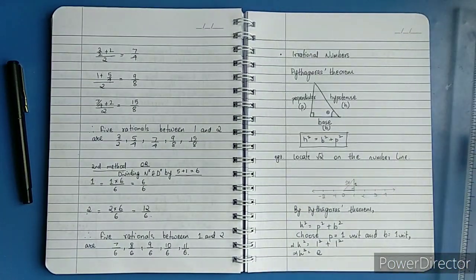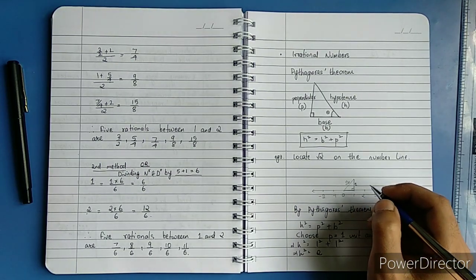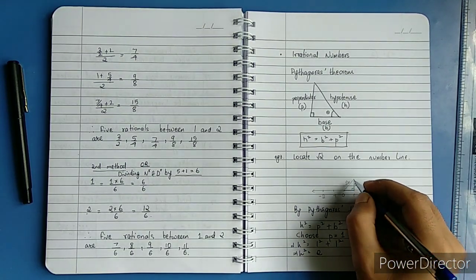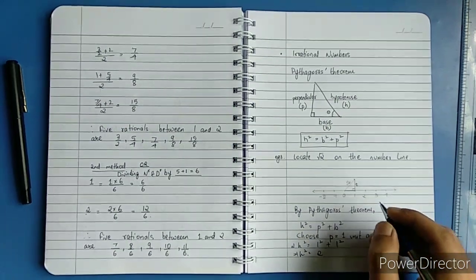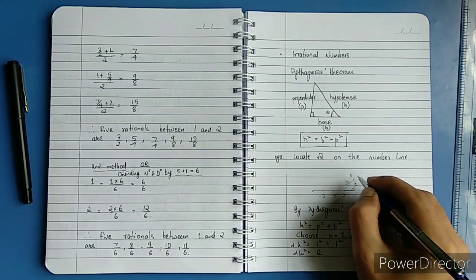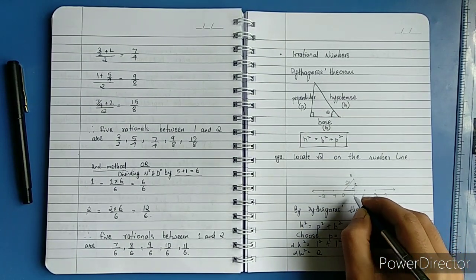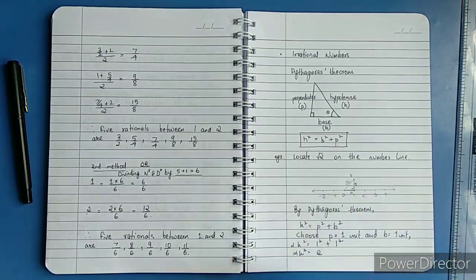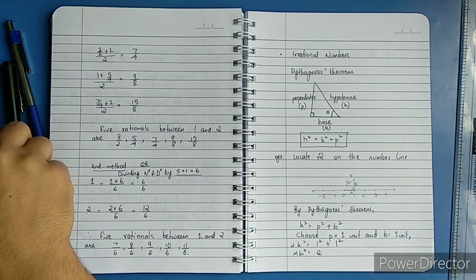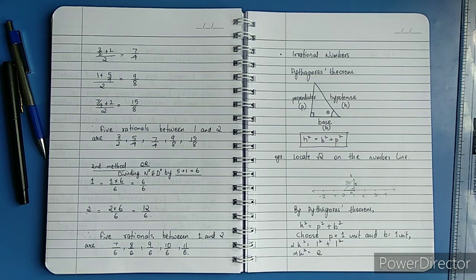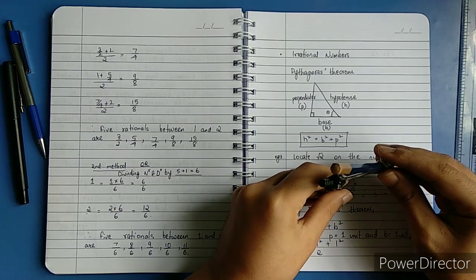So now let's see this point B, this point A. What we'll do is take a compass and take OB and pull it to the x-axis.